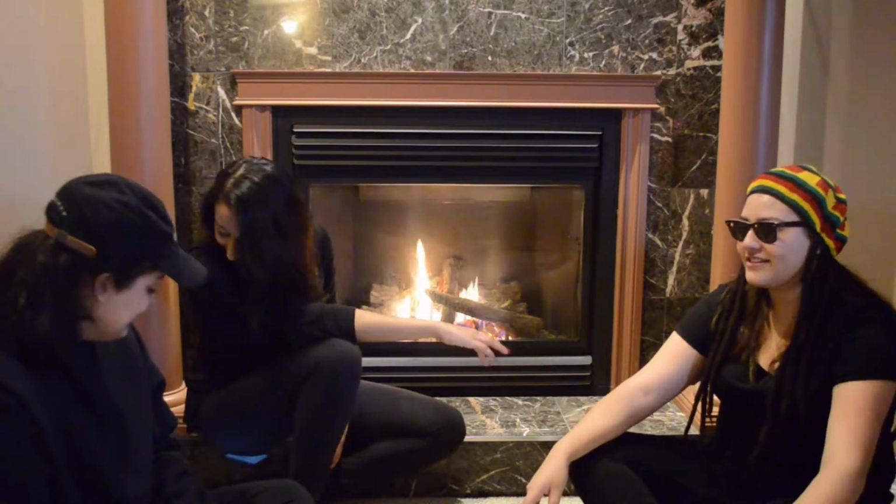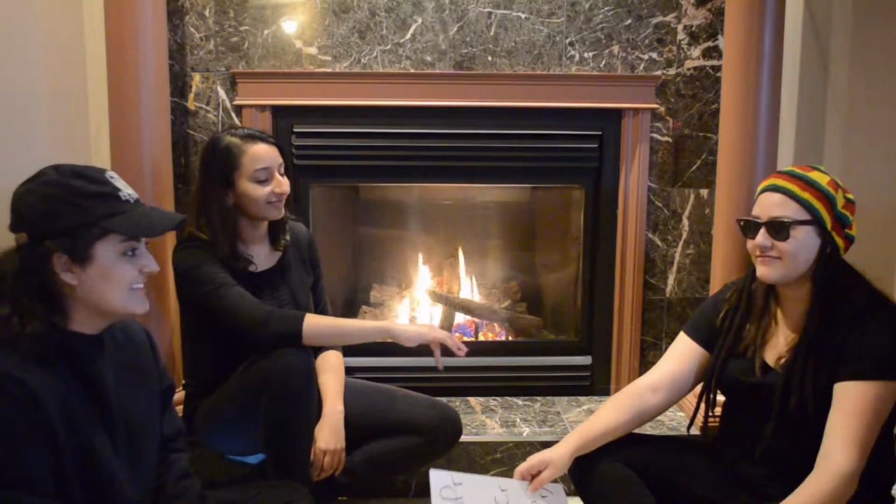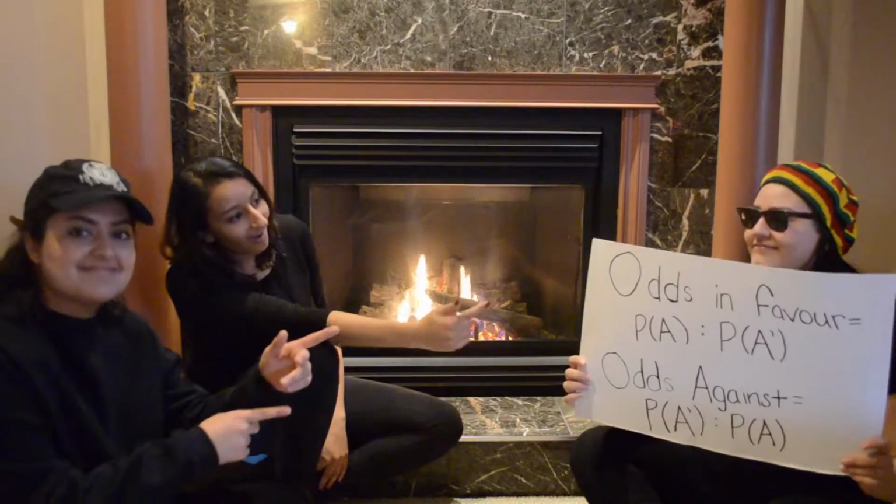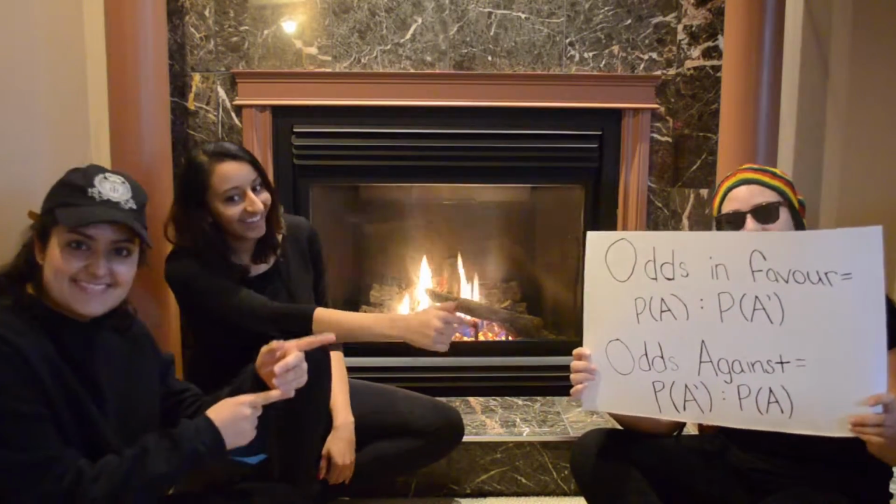Odds is a level of certainty about an outcome. They are commonly used in sports and gambling. The formula for odds in favor is shown here, and the formula for odds against is the exact opposite.